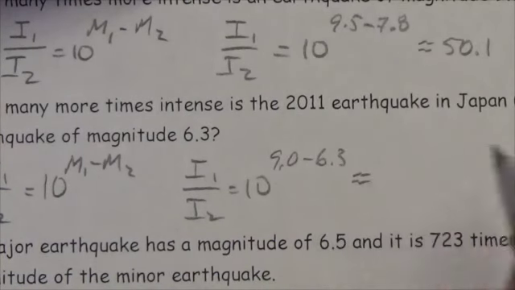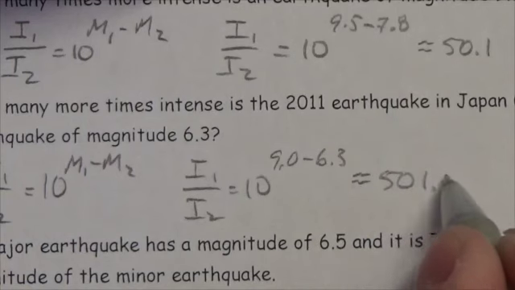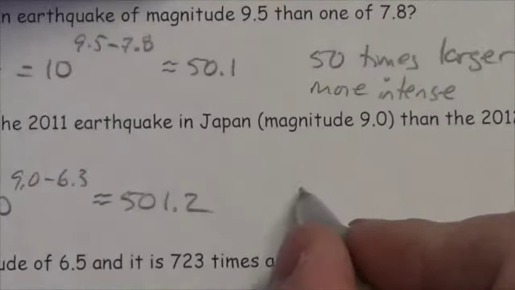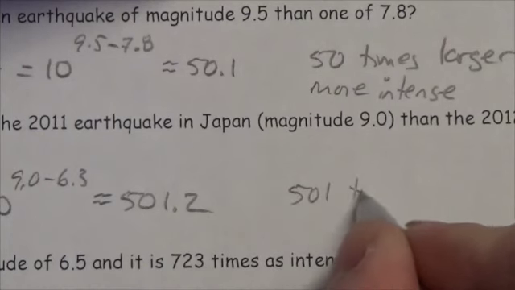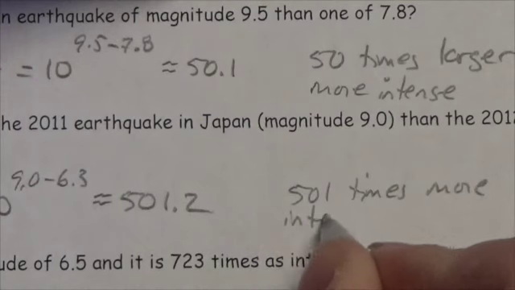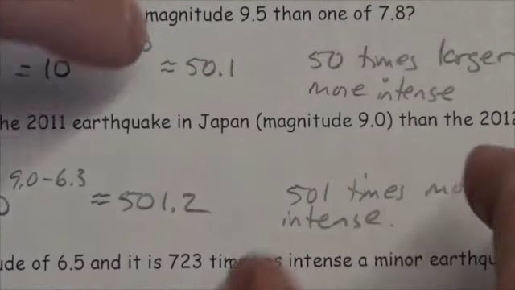And it turns out when you plug that into your calculator, you will get approximately 501.2 times greater. So in other words, this thing is roughly 501 times more intense. Okay? So in this case, not only was it between 100 and 1,000, it's kind of close to the middle of that. So anyway, there you go.